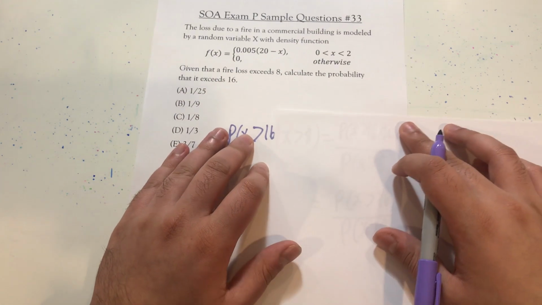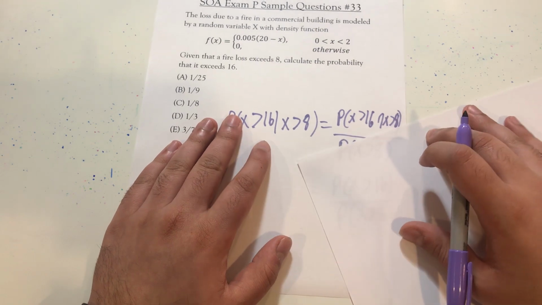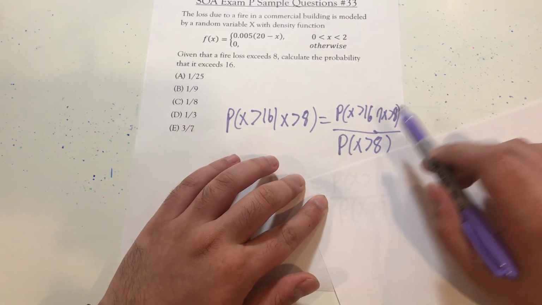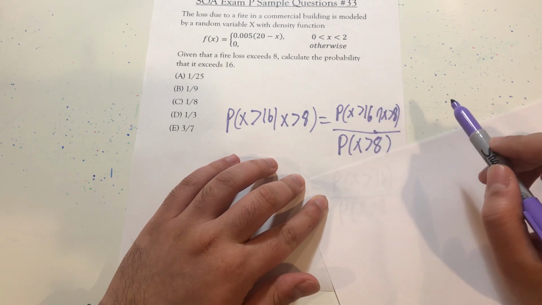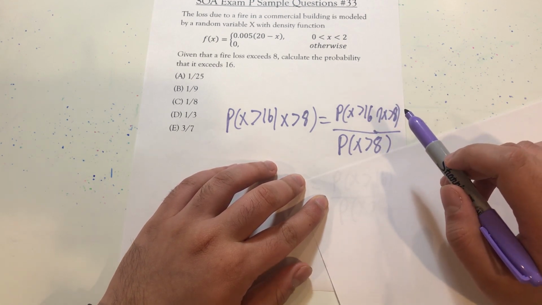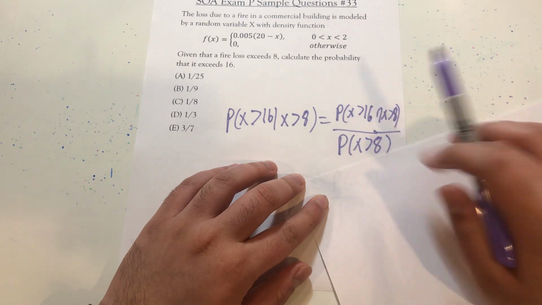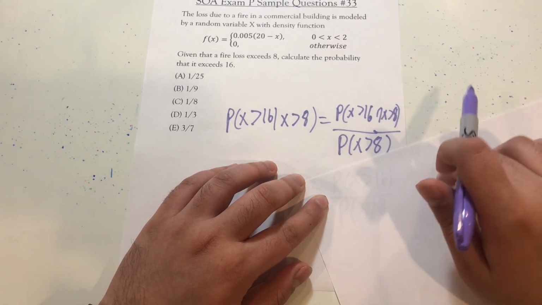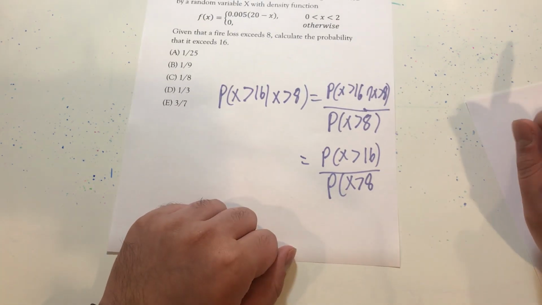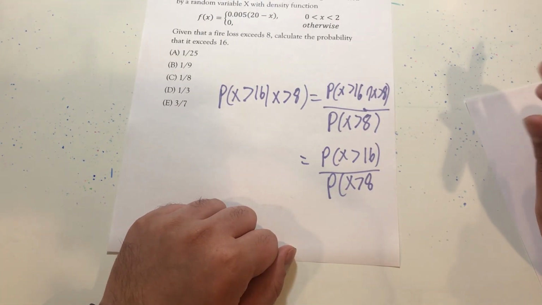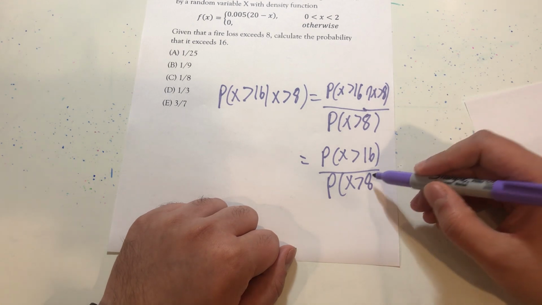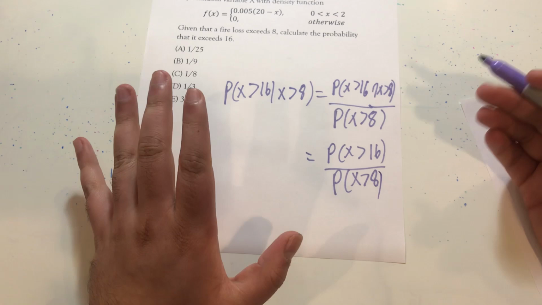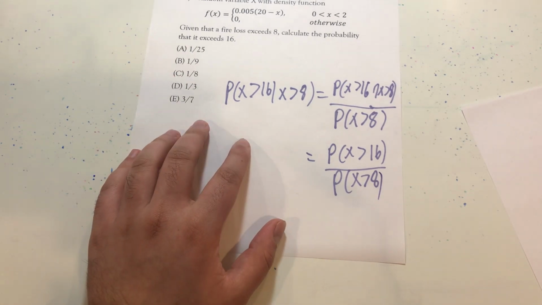So the basic conditional probability formula would get us to this. The probability of X being greater than 16 and being greater than 8, over the probability X being greater than 8. And I hope it's obvious that in this numerator, if you're greater than 16, you must be greater than 8. So this second bit's almost repetitive. We just have it down to the probability that X is greater than 16 divided by the probability X is greater than 8.